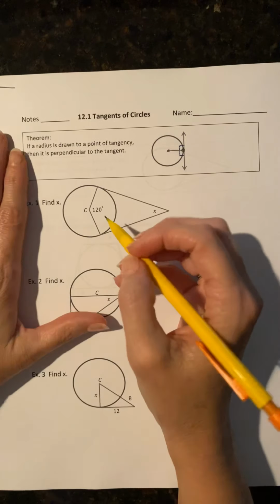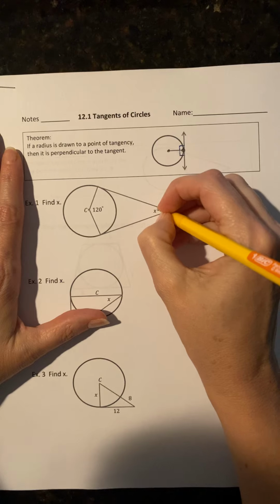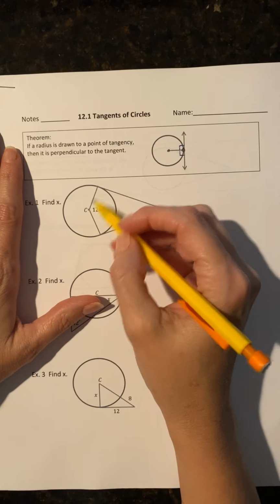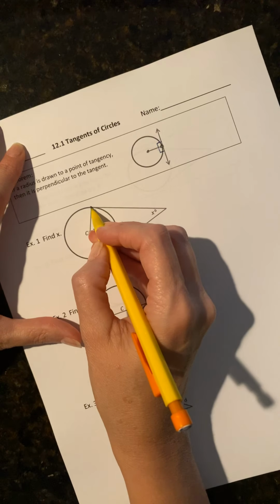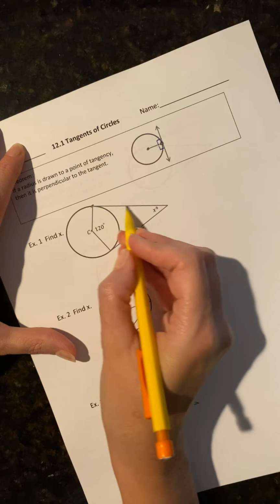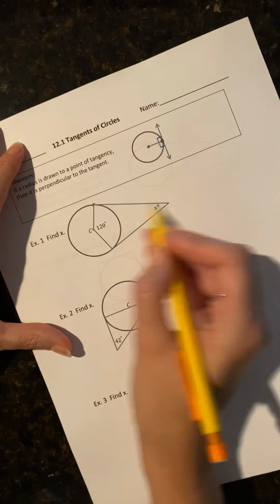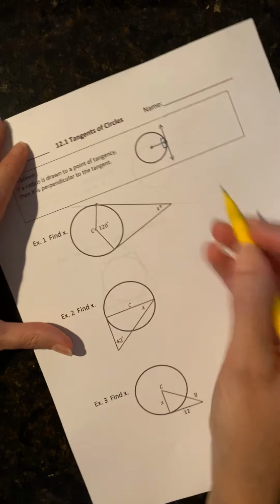Example 1. In example 1, they want us to find this angle down here. I'm going to put a little degree mark. They want that angle. And we've got a radius, and that radius is going to a point that's connected to part of a tangent. Sometimes you won't see the whole tangent line, but remember, a segment's part of a line, so there's a tangent line there.